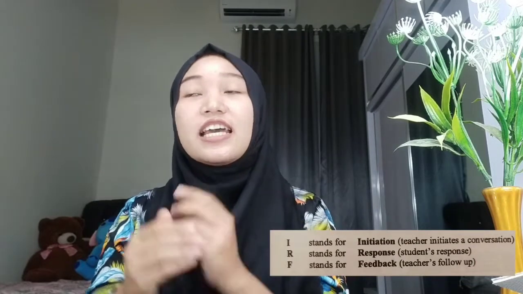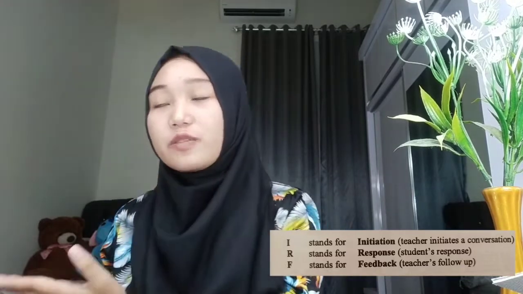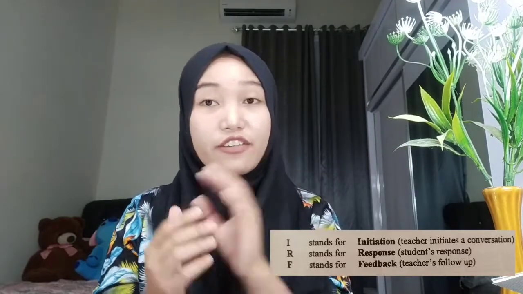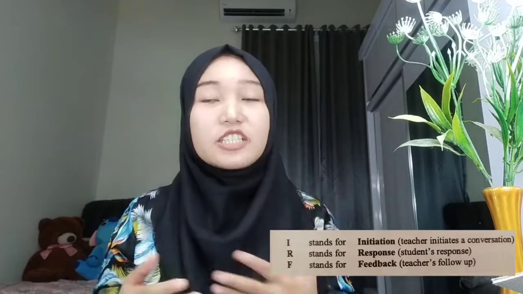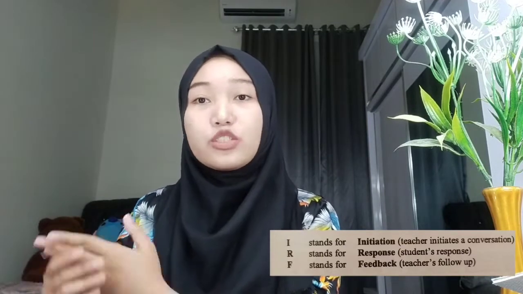I is the symbol for initiation: the teacher initiates the conversation. R is the response, so the students respond. And F is the symbol for feedback: the teacher comes back to give feedback or follow up the student's answer.